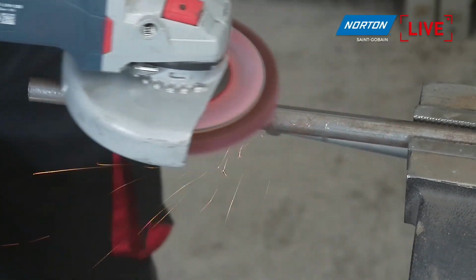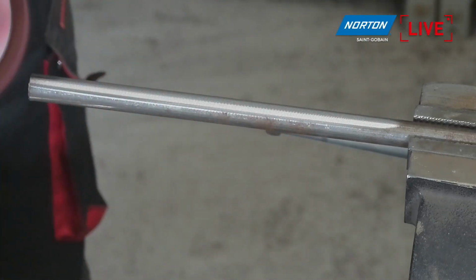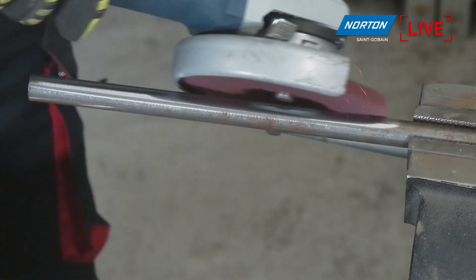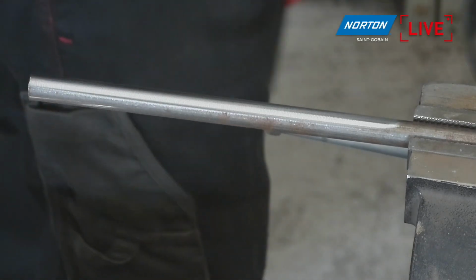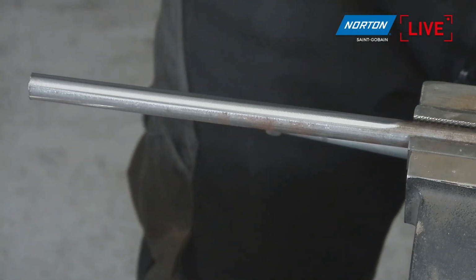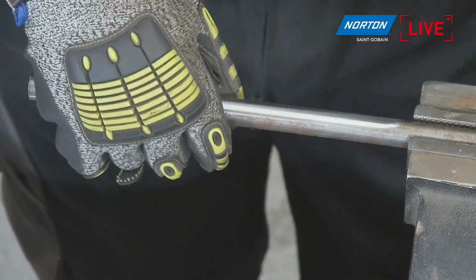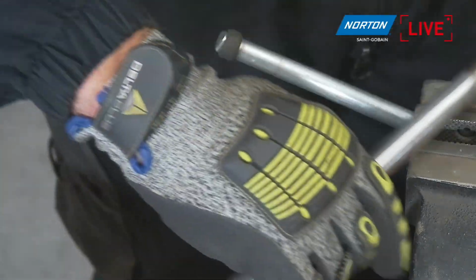So, in addition to what Paul was saying there, you can use this in metal fabrication, but it also can be used in maintenance. So people might want to upgrade their stainless steel components, or maybe there's a little bit of damage to a stainless steel rail, and you can do it very quickly with this product on an angle grinder.